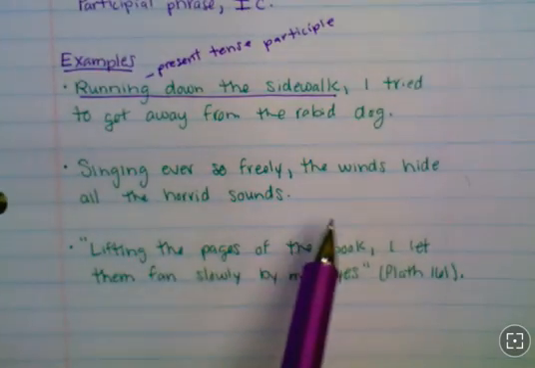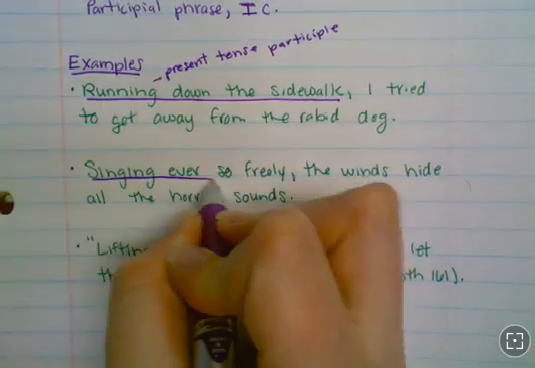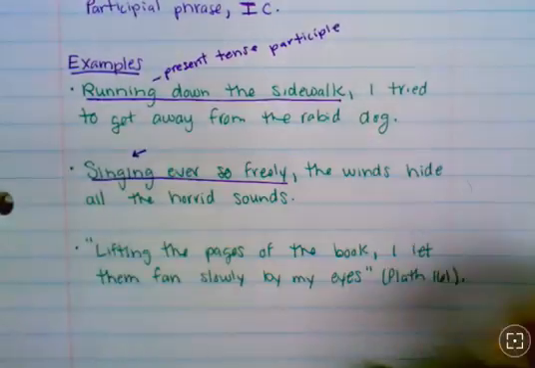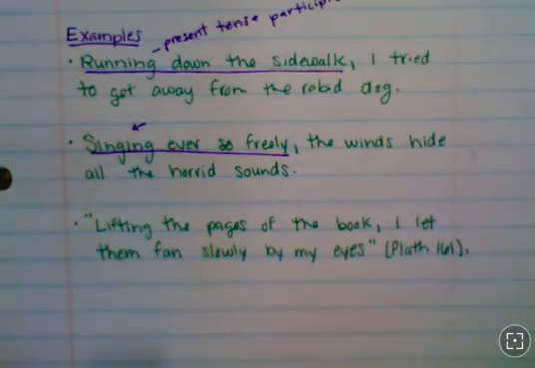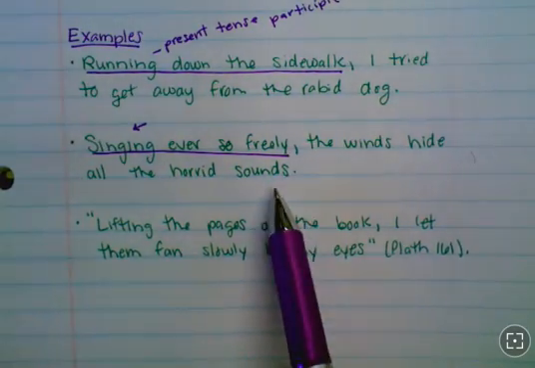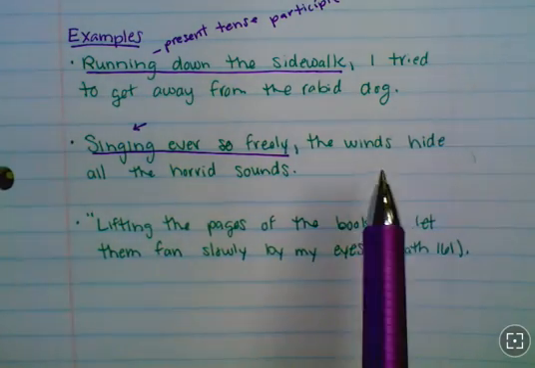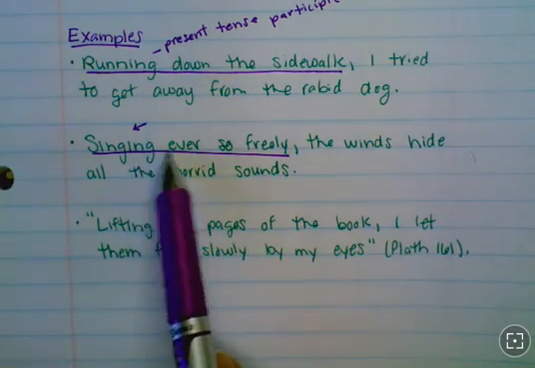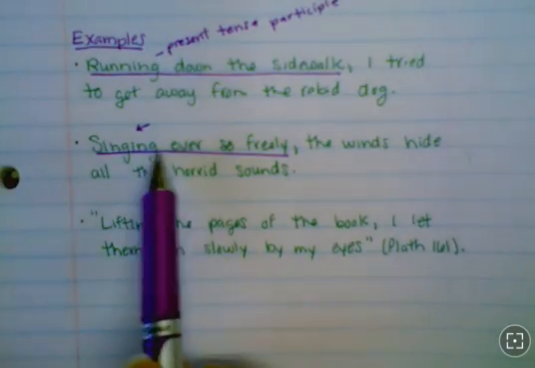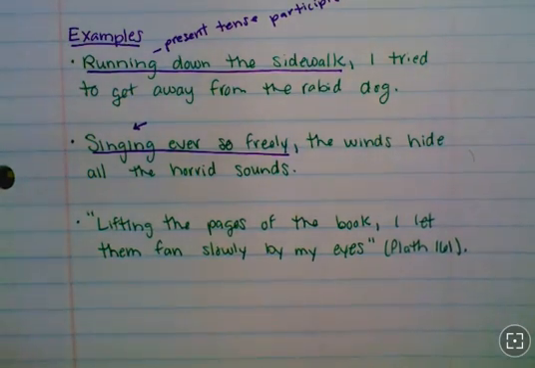Singing ever so freely, the winds hide all the horrid sounds. So singing ever so freely, that is our participial phrase. Singing is the present tense participle. We have a comma there separating the two. If I just said the winds hide all the horrid sounds, it's a complete sentence. So in this case, we're not saying that I'm singing ever so freely. We're saying the winds are singing ever so freely. So make sure you're being careful with what you're trying to add additional information for.